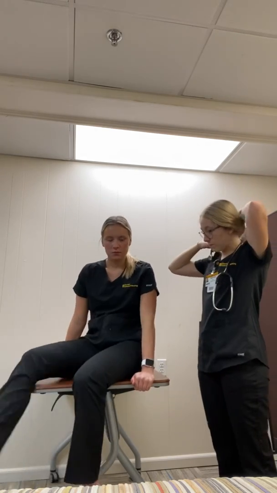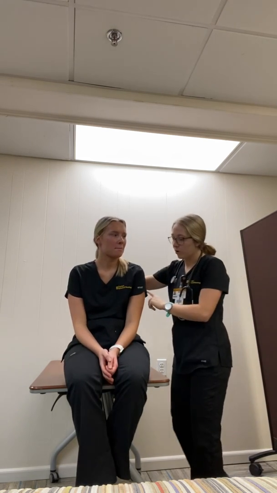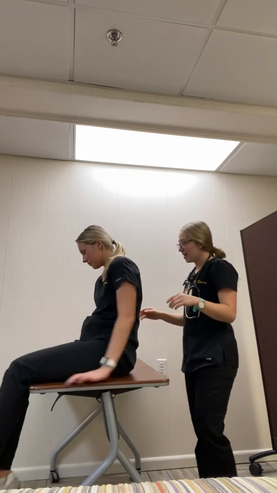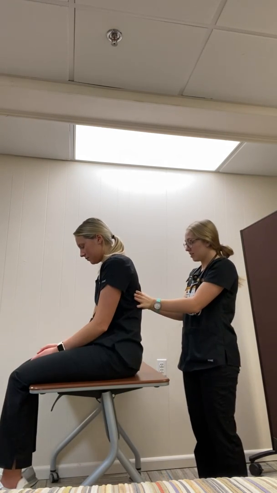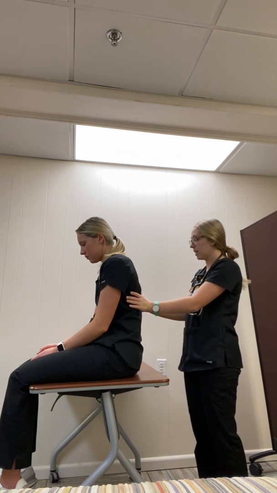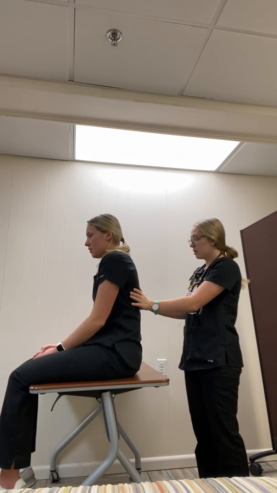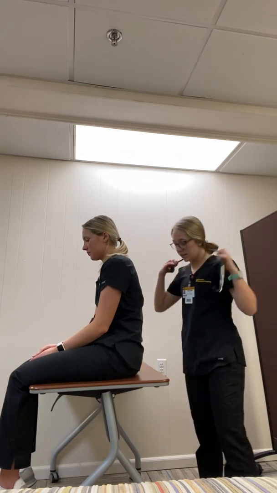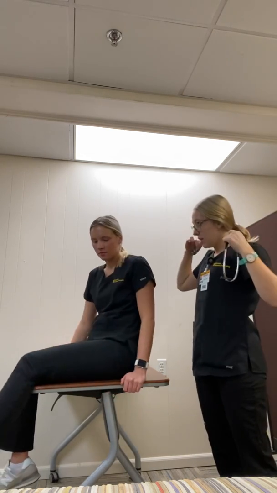So that is all I have for respiratory. I'm going to now move on to abdominal assessment. And so first, well, actually, one more thing. Can you turn back around? I'm going to check your chest expansion posteriorly. So can you take a deep breath for me? And it is symmetrical. So I'm going to have you turn back around.